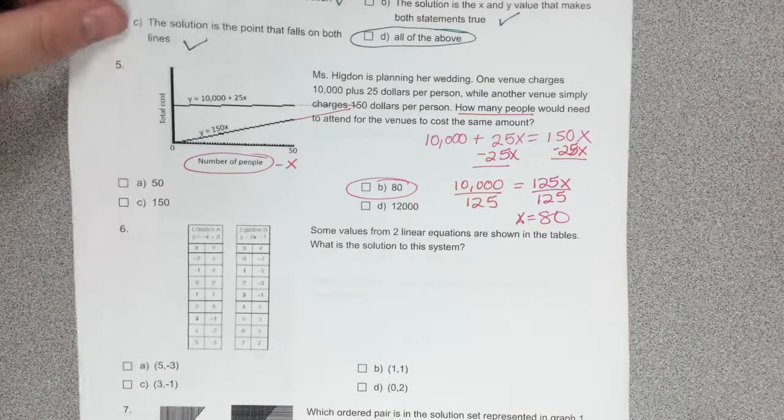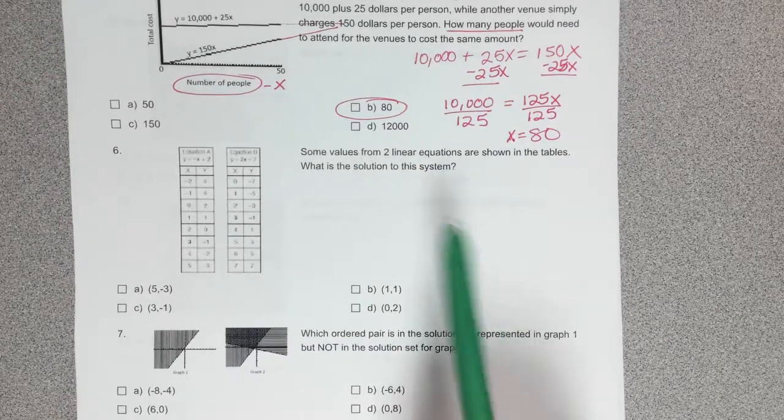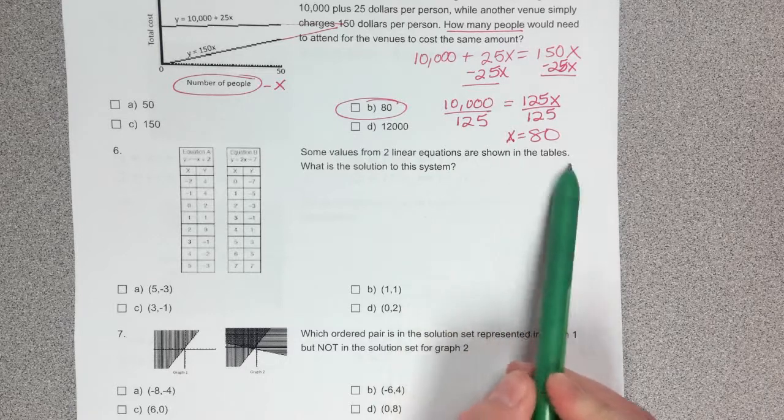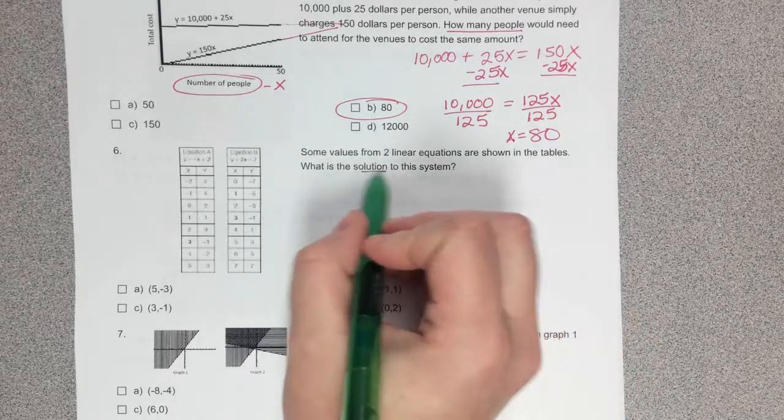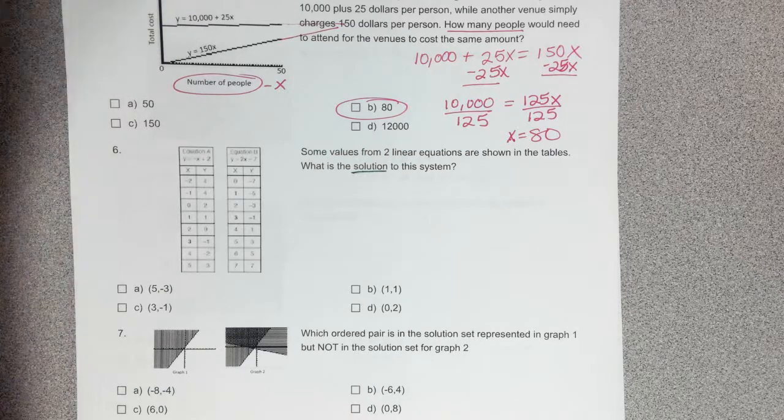Okay, number 6. And this table's really, really tiny, but we're going to make it work. Some values from two linear equations are shown in the tables. What is the solution? Remember, the solution is that intersection point, or where they both cross, or where they have the same y value. Their x and their y is the same.